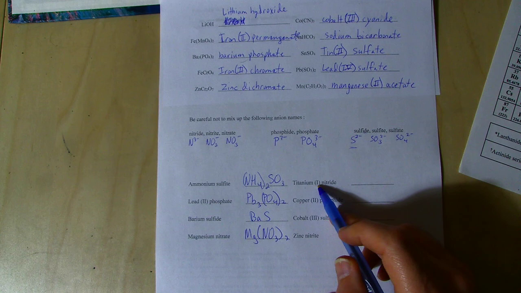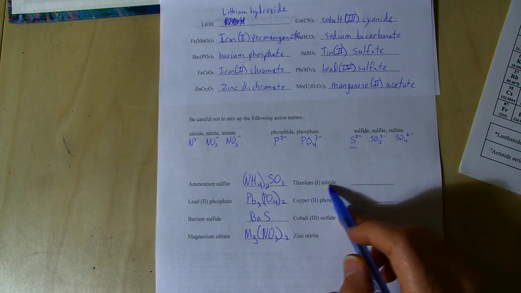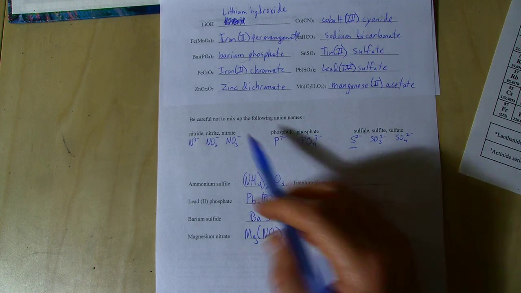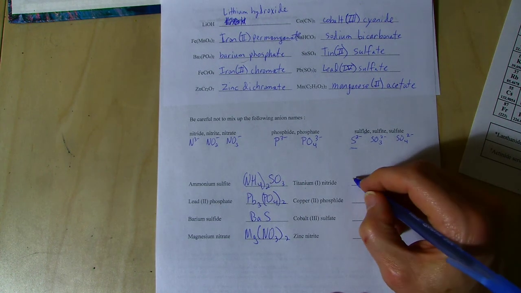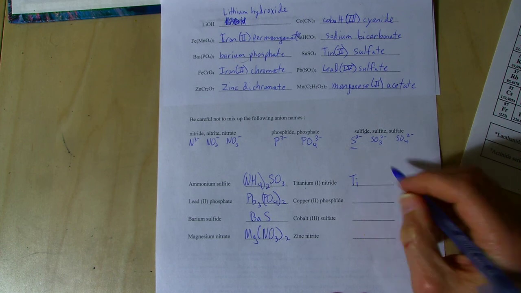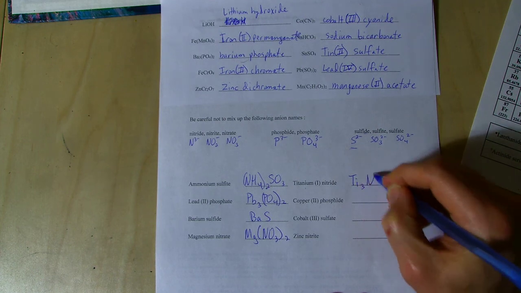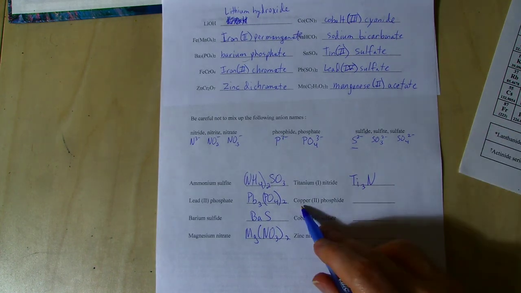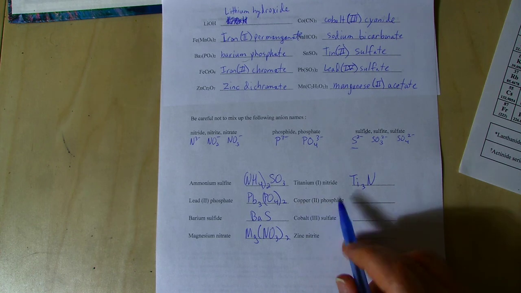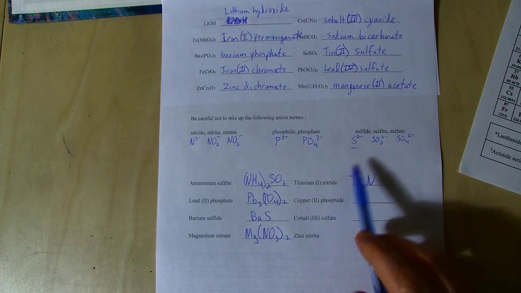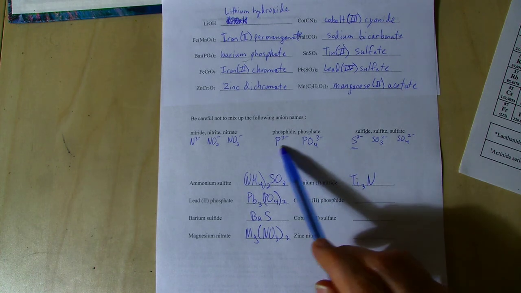Titanium has a +1 charge. Nitride. Nitride is a single atom ion. It's not a polyatomic ion. So nitride is a 3-. So that means I have Ti3N. Okay.